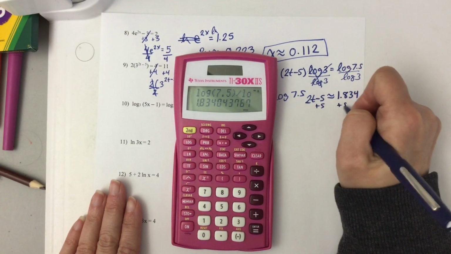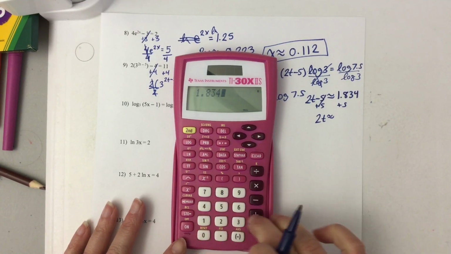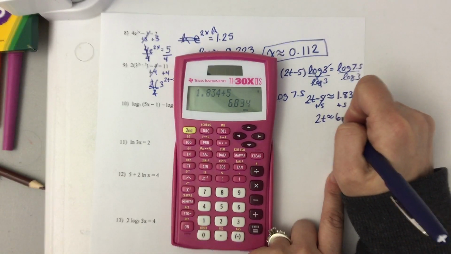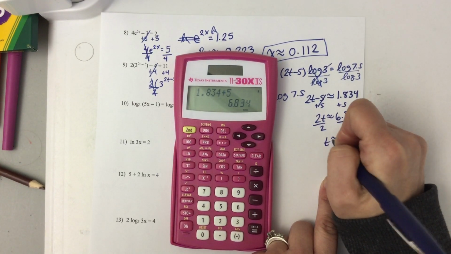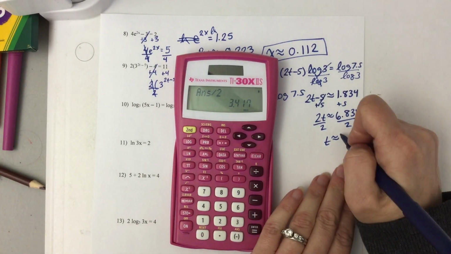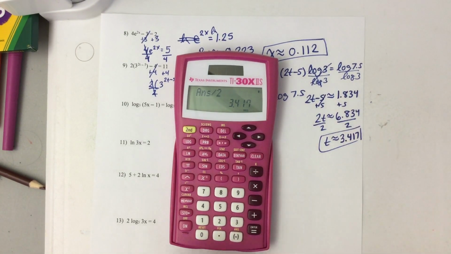If I add 5 to each side, I would have 1.834 plus 5 is 6.834. Then divide both sides by 2. If I divide both sides by 2, t is approximately 3.417.